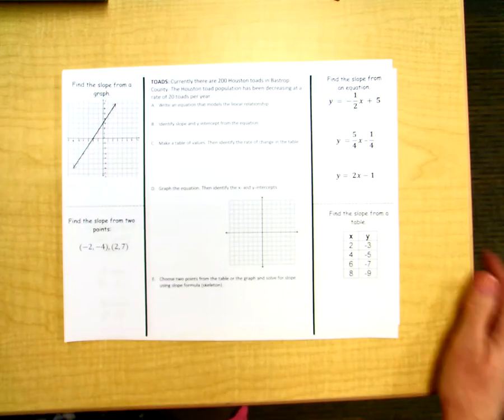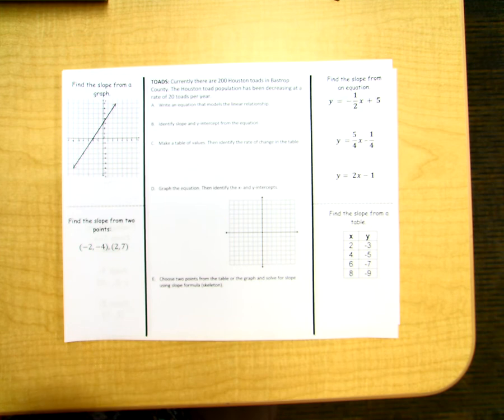Today we will be looking at multiple representations of slope. We will be looking at 4 different ways to find slope from various information given to us.